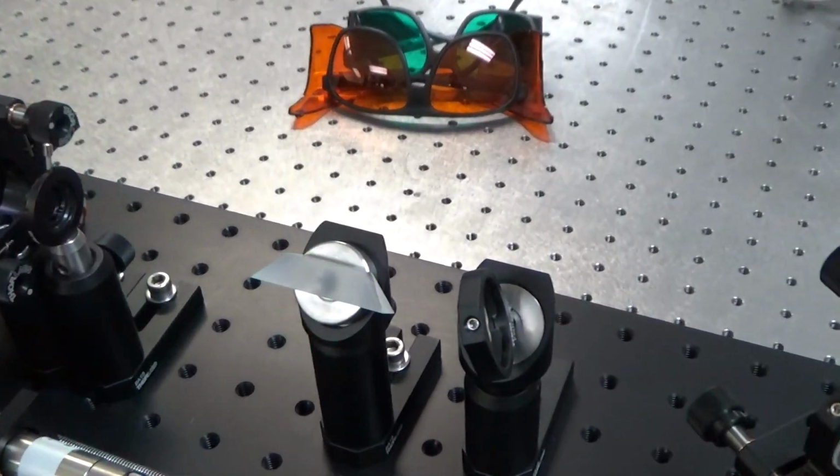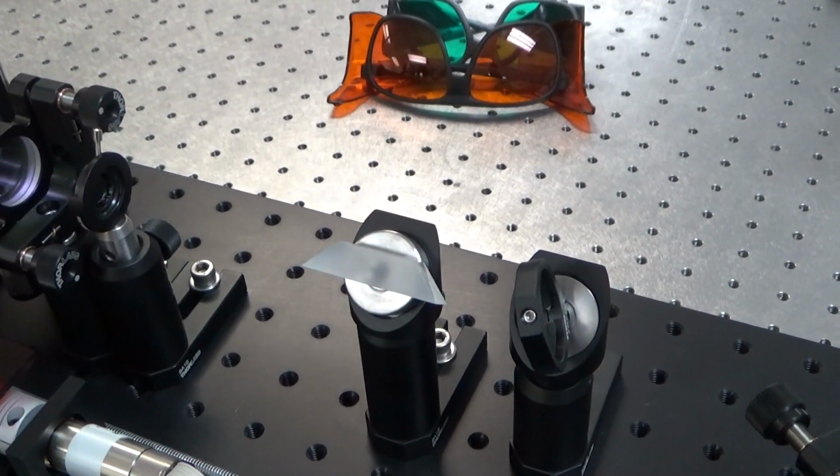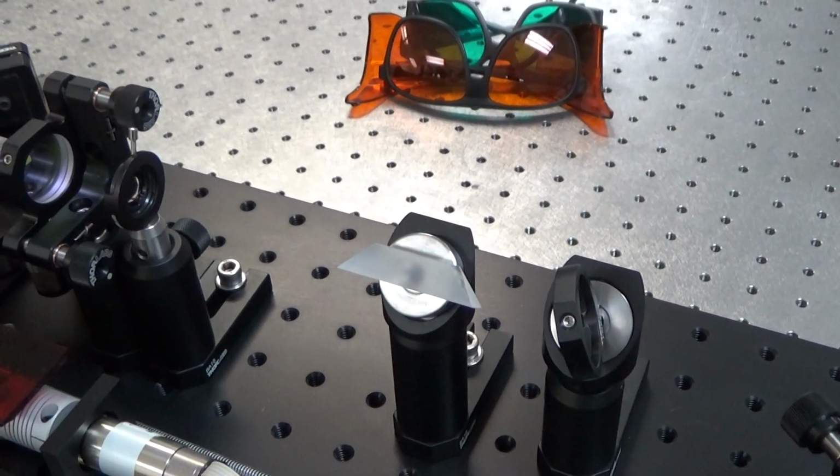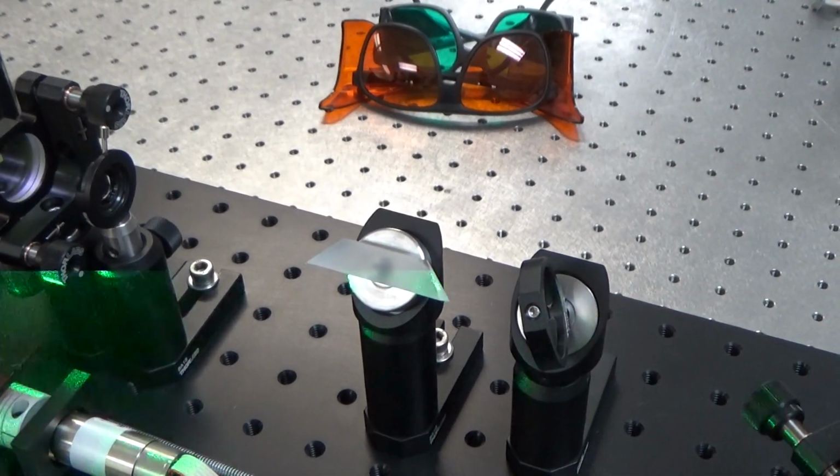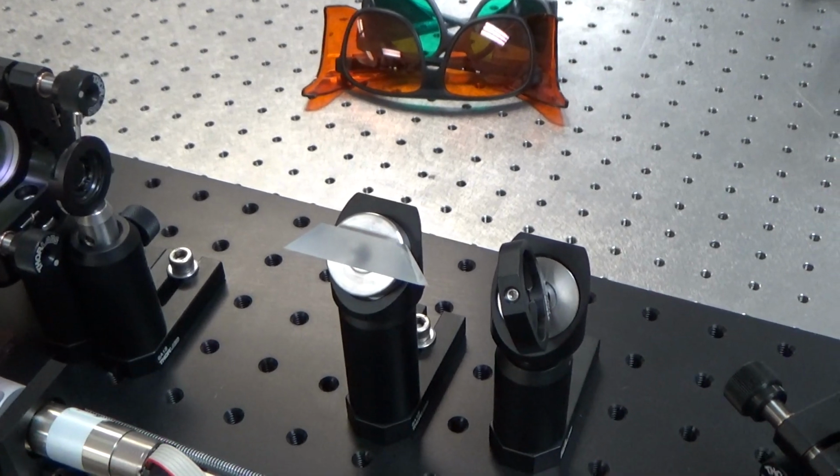The dove prism itself actually does give some degree of ellipticity to the beam, just due to the internal reflections that are here.